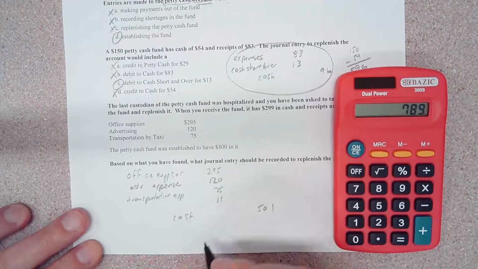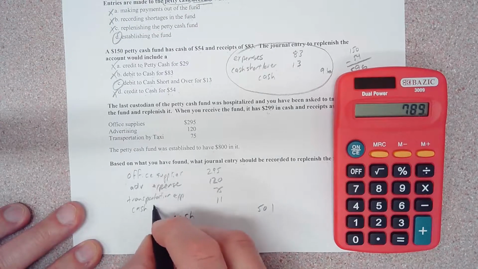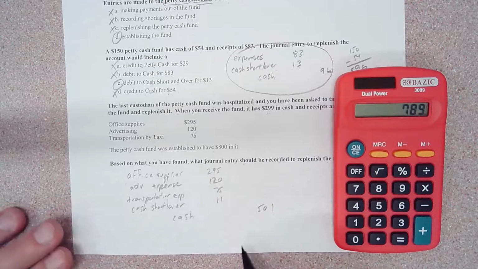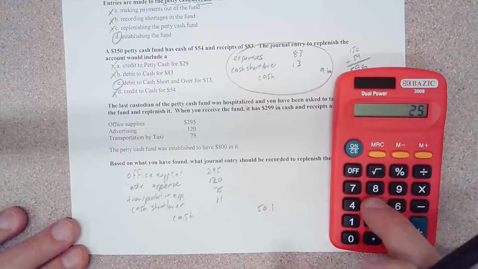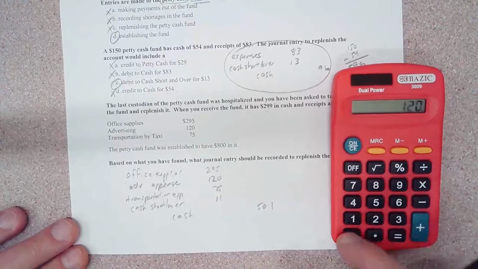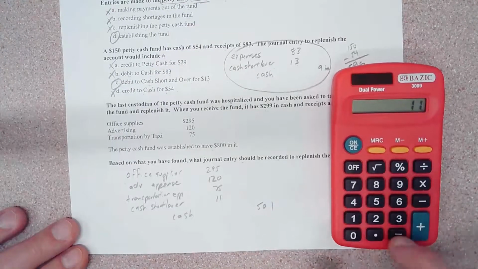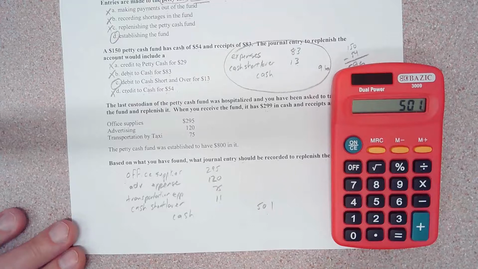So we're short again, and we're going to have to debit the account cash short over for $11. And if we do that, let's just check our math. 295 plus 120 plus 75 plus 11 equals 501. And that's what we're going to credit cash for, $501. There it is.